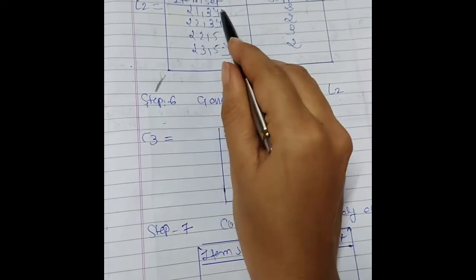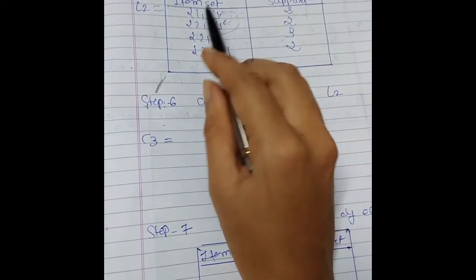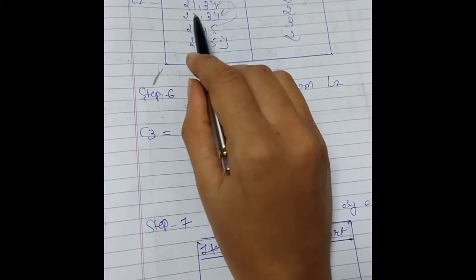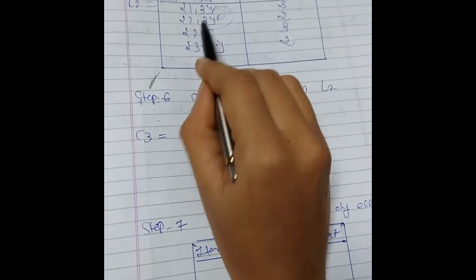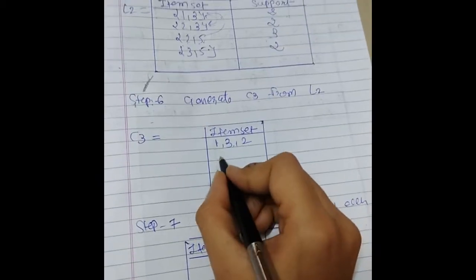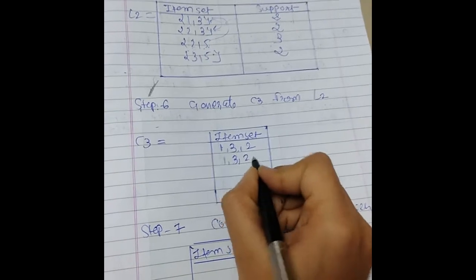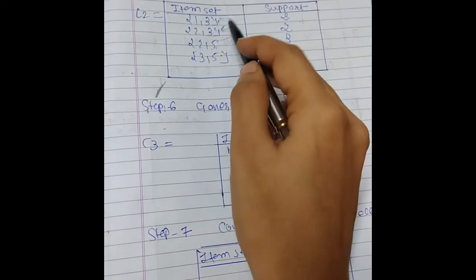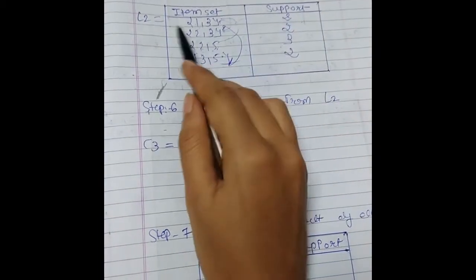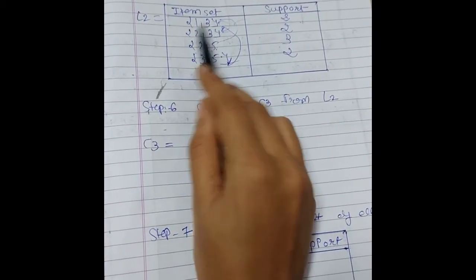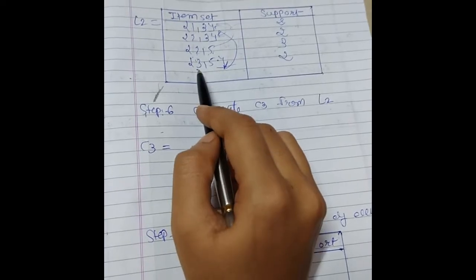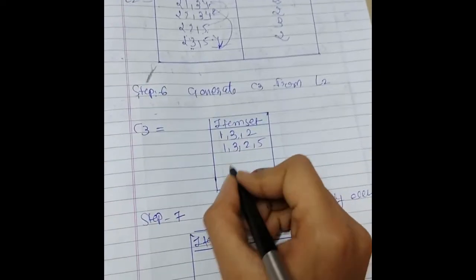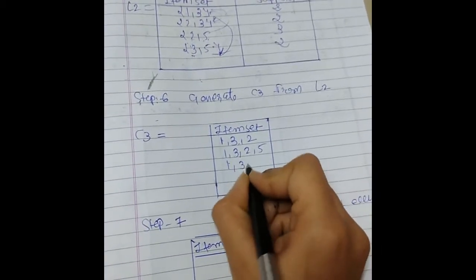Next is 1, 3 with 2, 5. None of the items is repeated, so we'll write 1, 3, 2, 5. Next is 1, 3 with 3, 5. Since 3 is already repeated, we consider it only one time, so 1, 3, 5.